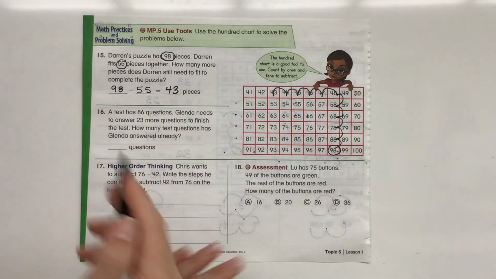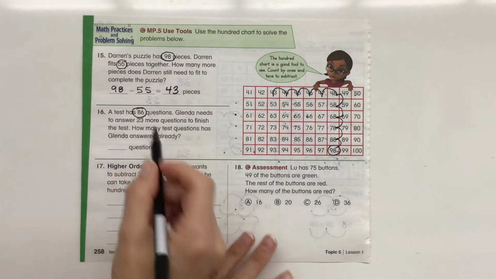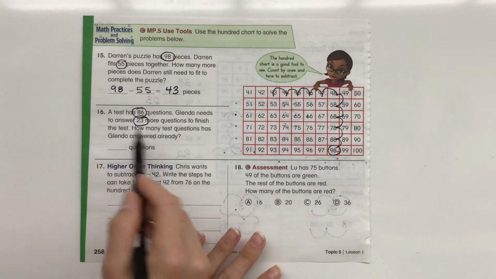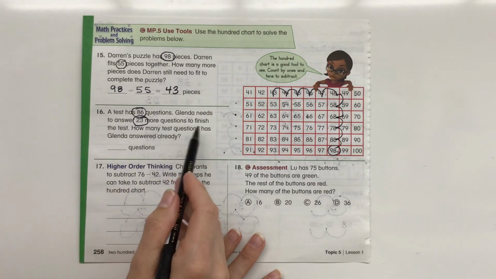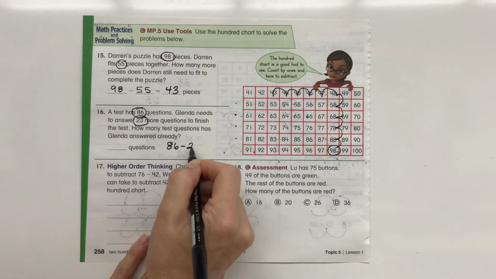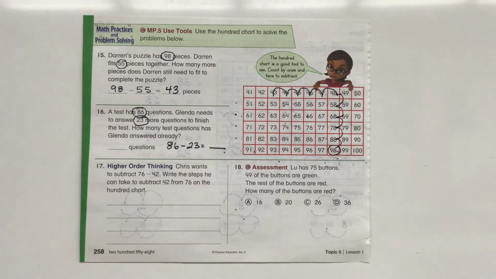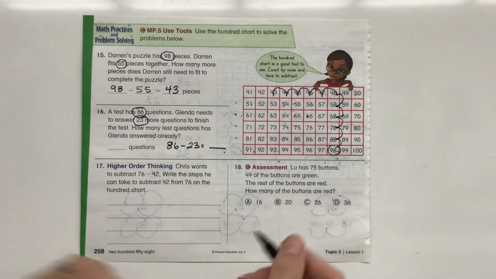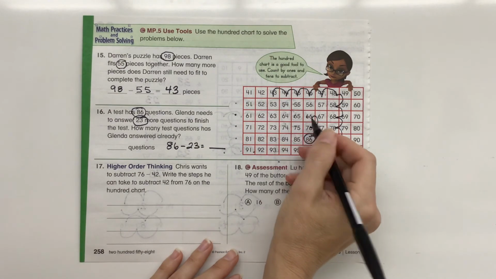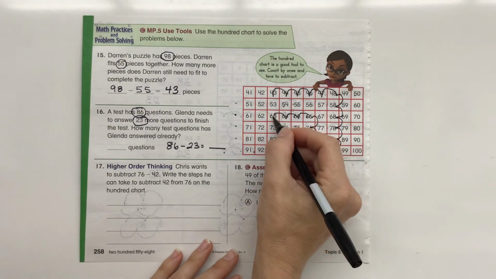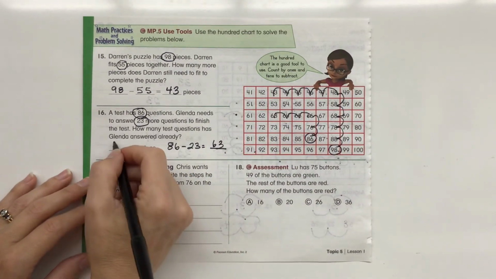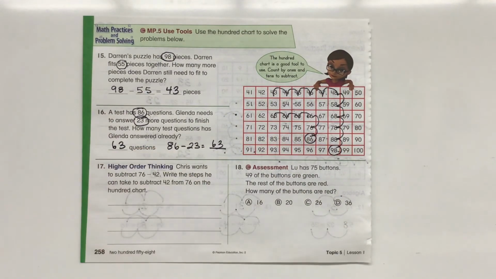43 pieces. All right, a test has 86 questions. Glenda needs to answer 23 more questions to finish the test. How many test questions has Glenda already finished? So we know our equation is 86 minus 23 equals. So we're going to start at 86 right here, and we're going to go 10, 20, 21, 22, 23. And it puts us at 63. So she has 63 more questions to finish.